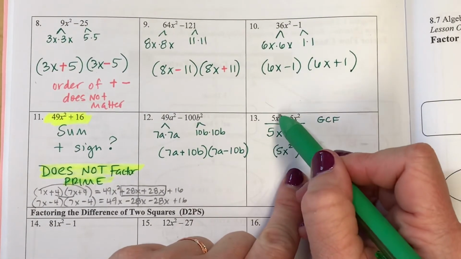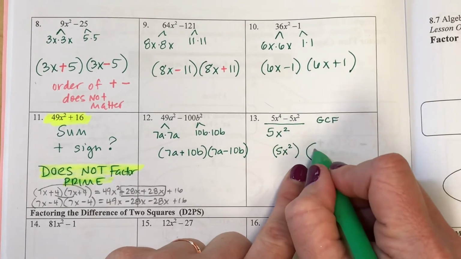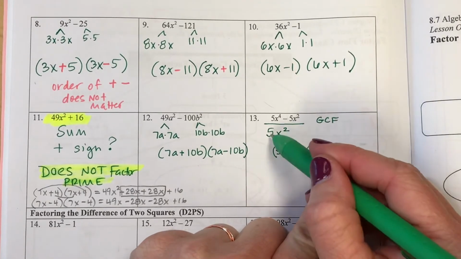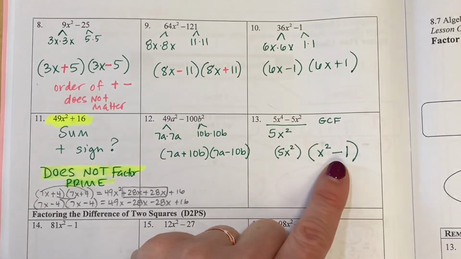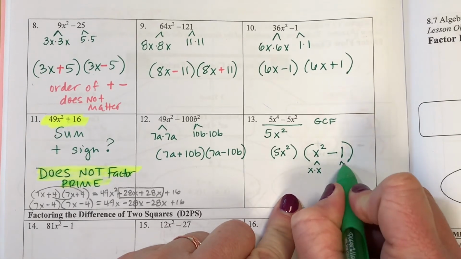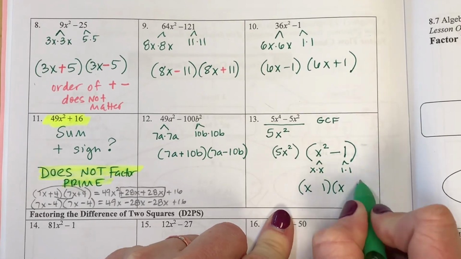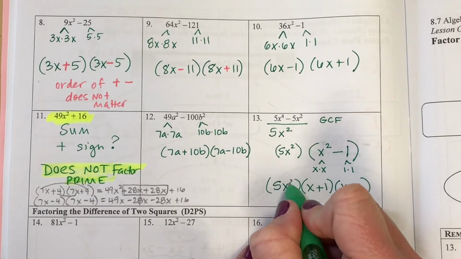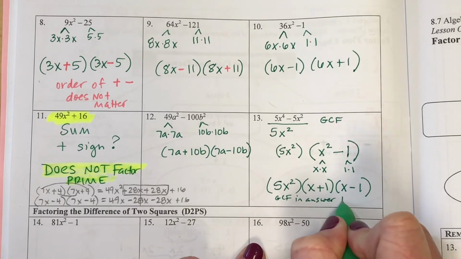If I do that, if I take the 5 out, I have no 5 left. If I had x to the 4th and I take x squared out, I'm left with x squared. And then my subtract sign is in the middle. 5 divided by 5 is 1. X squared divided by x squared is 1. So I have x squared minus 1. And this is going to keep factoring because this will be an x times an x and a 1 times a 1, or an x with a 1, another x with a 1. One factor gets a plus, one factor gets a minus. Just don't forget to also include that GCF in the answer as well.